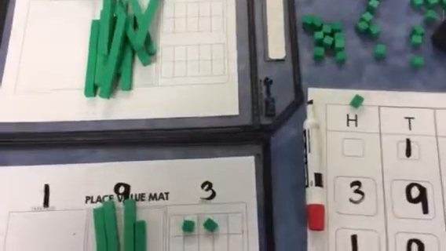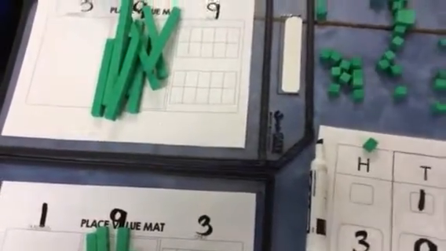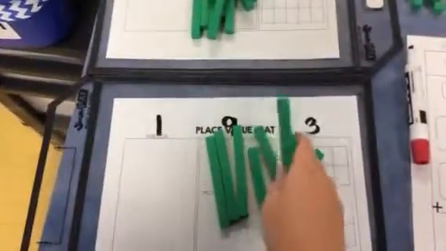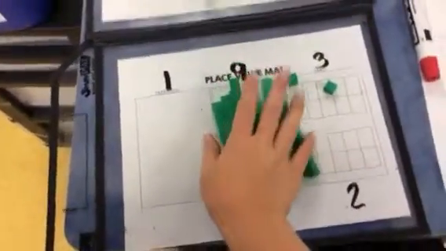1, 2, 3, 4. I'm going to have to reach into my bag because I'm running out. 1, 2, 3, 4. 5, 6, 7. Hope you guys aren't getting seasick with my wobbly iPad. 8, and 9. All right, that's a bunch.